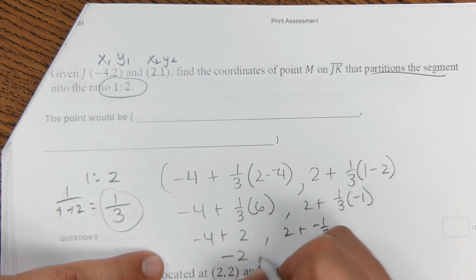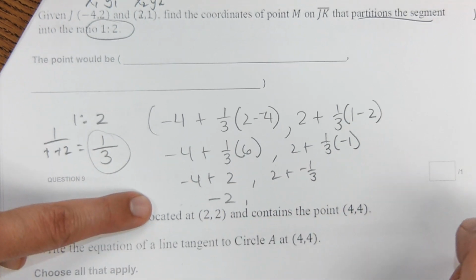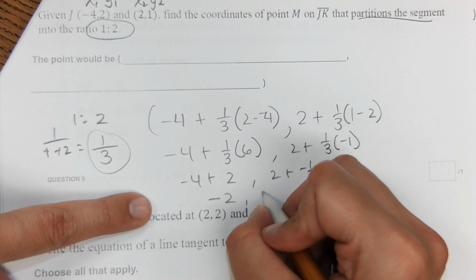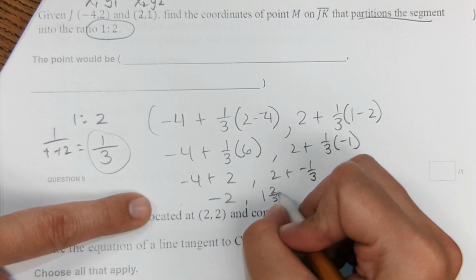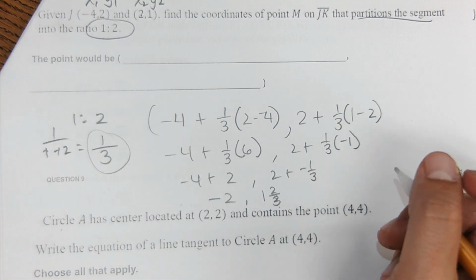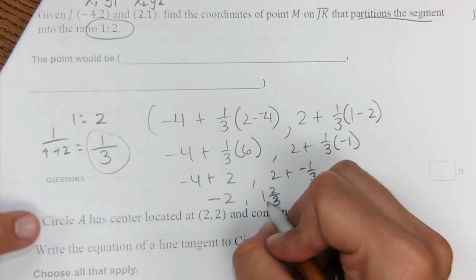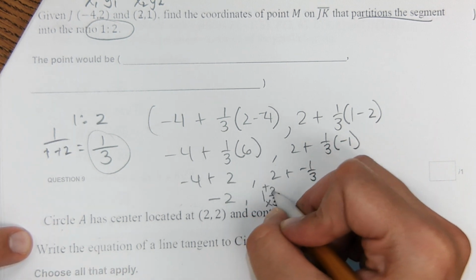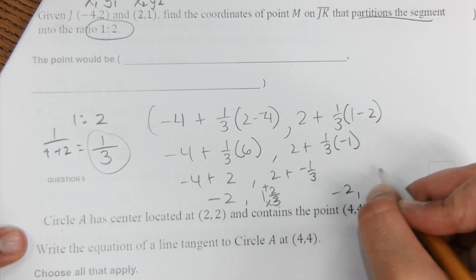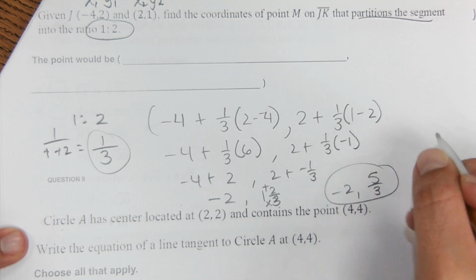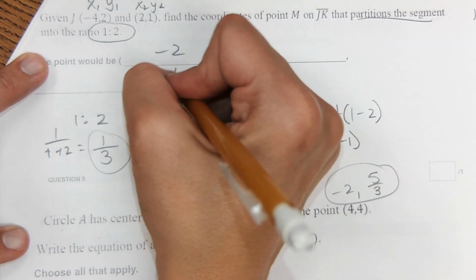I get negative 2, and what else do I have here? I get 1 2/3. I believe the answer key for this one needs an improper fraction, so I'm going to multiply then add to get this to an improper fraction. Negative 2 5/3 is what would go here.